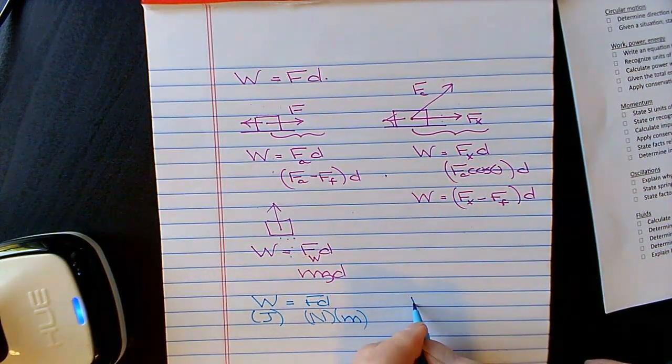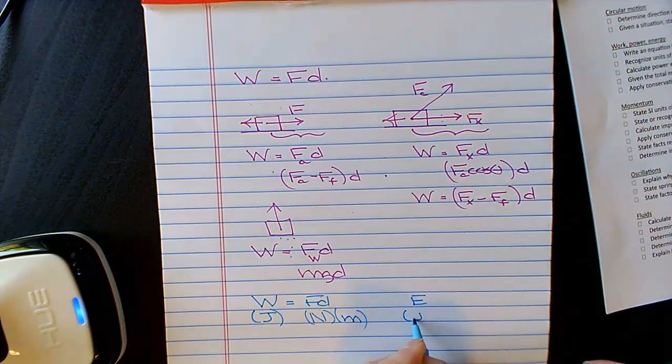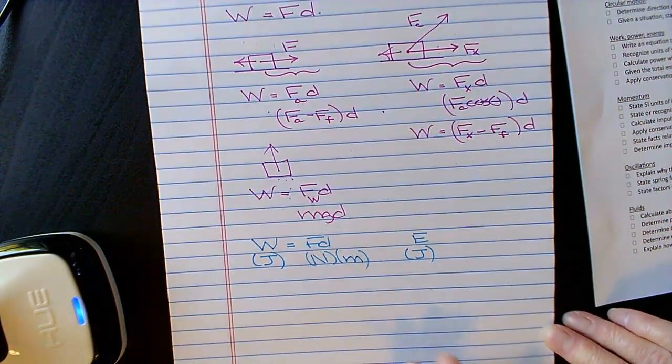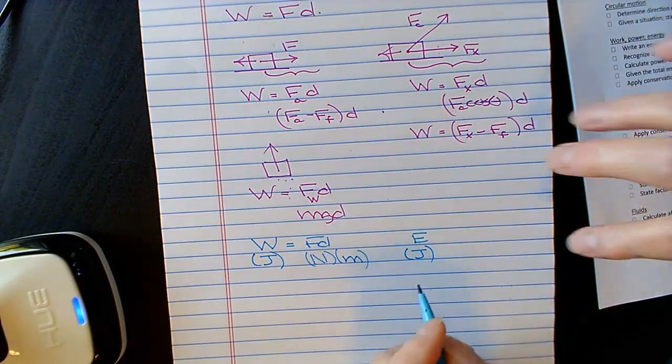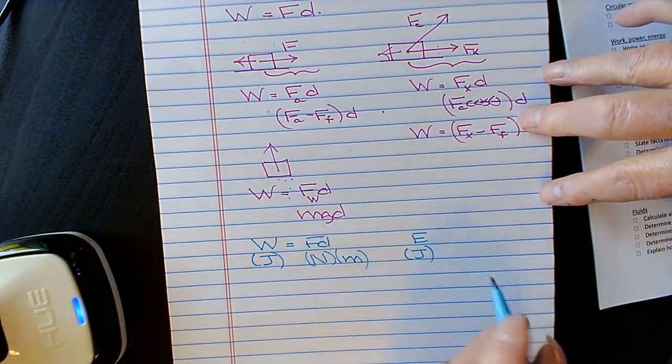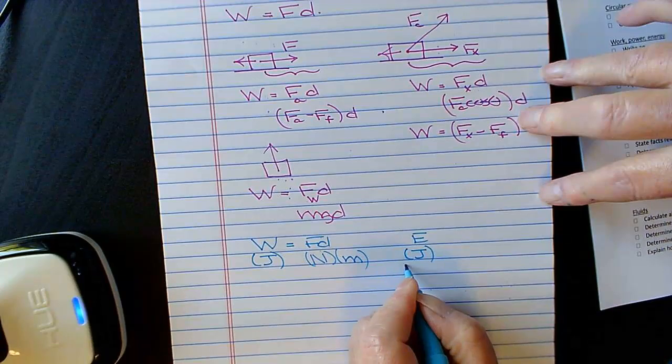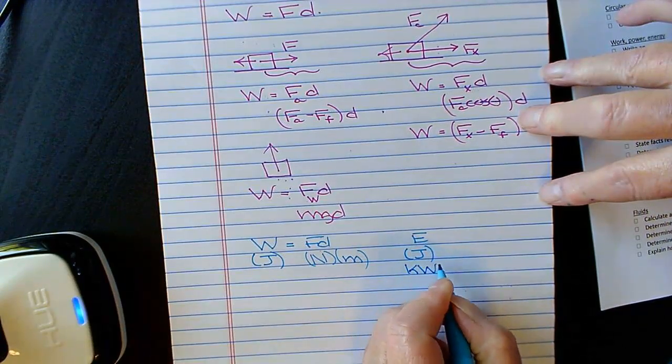In terms of energy, we know that energy can be in joules, but we should also remember that special kinds of topics have their own unit of energy. So when we talked about electrical energy, it was in kilowatt hours.